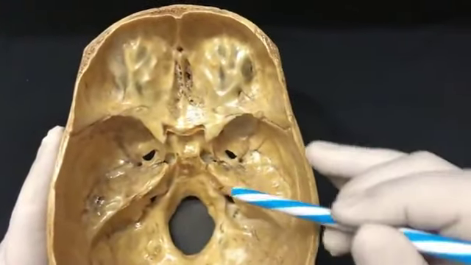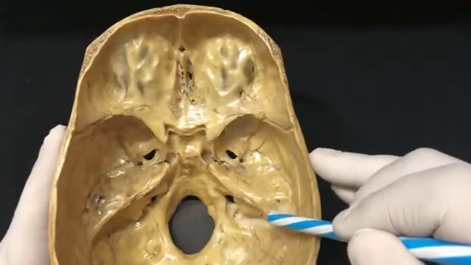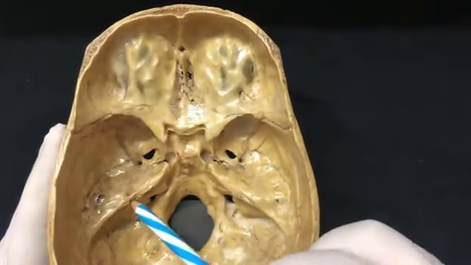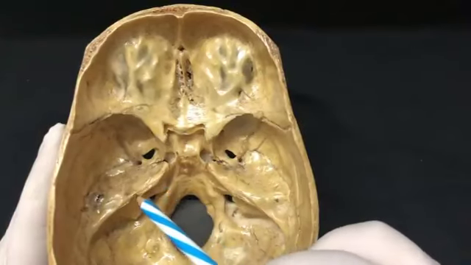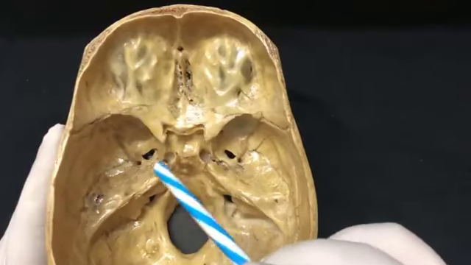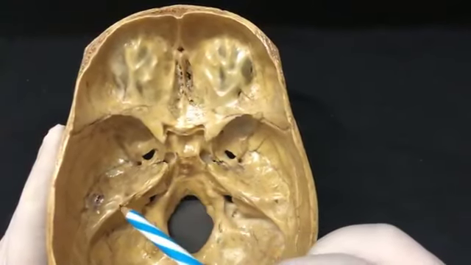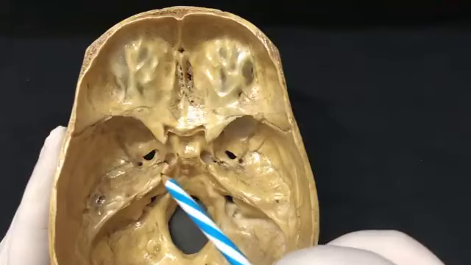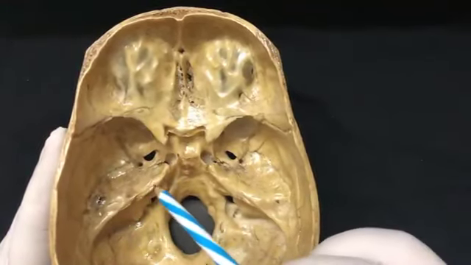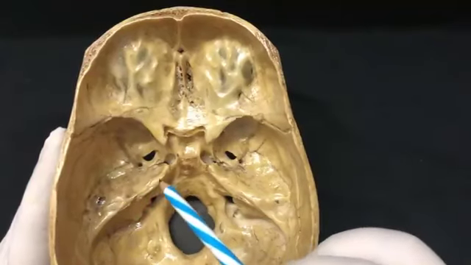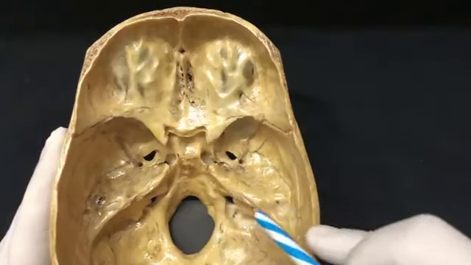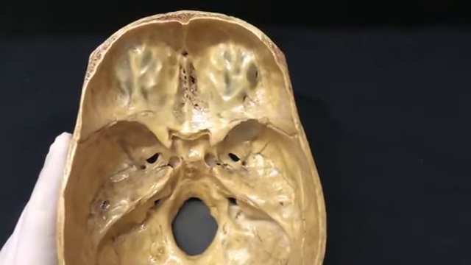Another thing to note about the petrous part of temporal bone: if you look at the superior border of the petrous part of temporal bone, it is grooved by the superior petrosal sinus. It is one of the outflowing channels of the cavernous sinus. The cavernous sinus will drain its blood backward into the transverse sinus through this one, that is the superior petrosal sinus. So that's a groove here, that's the groove for the superior petrosal sinus.